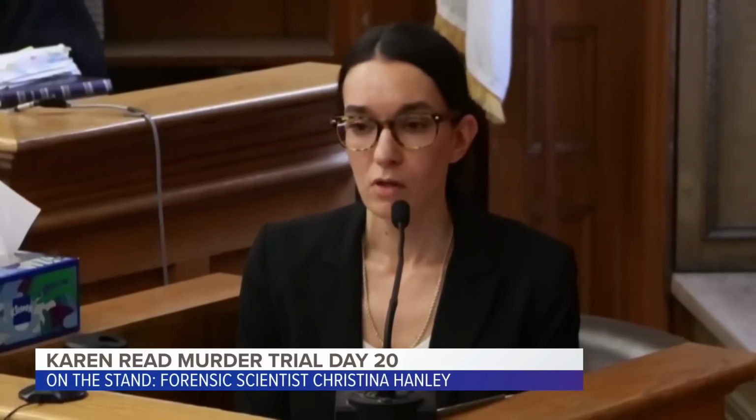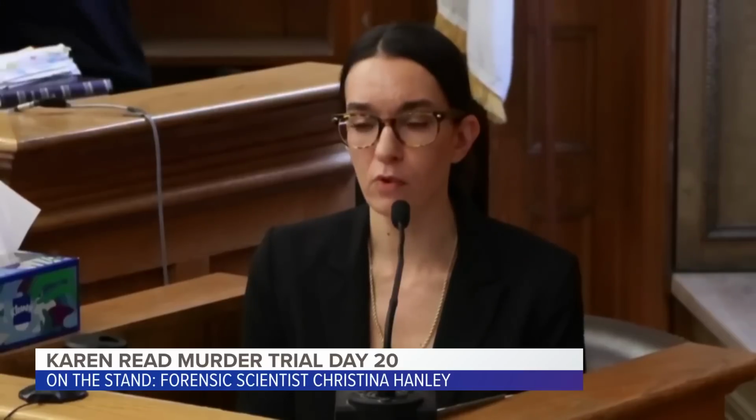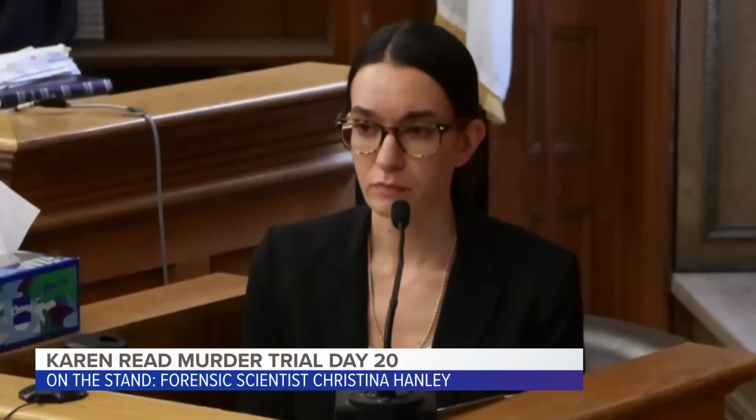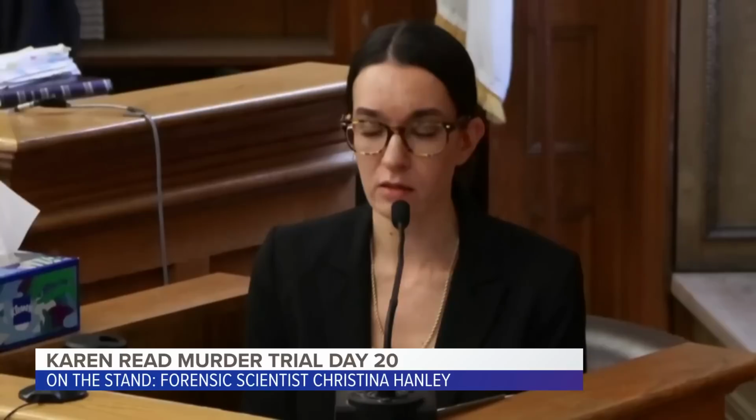And I know you spoke a little bit about it in your testimony yesterday, but if you could remind the jury as far as an FTIR, what is that and how is that used in your analysis? So an FTIR is another analytical tool that we can use. A sample is exposed to infrared light, and it reacts in a certain way with that light.